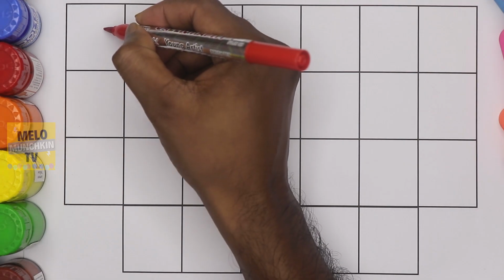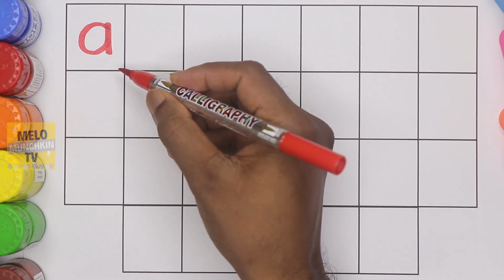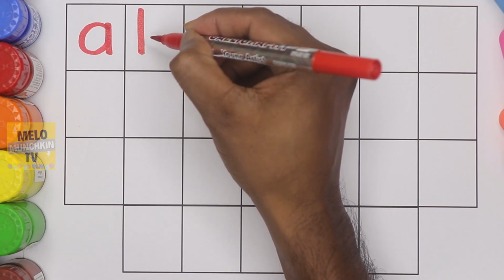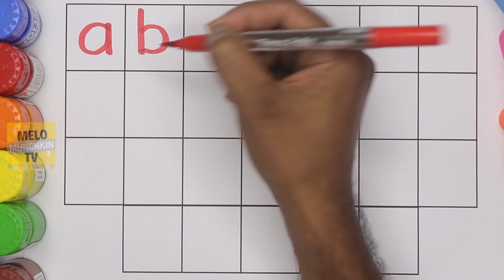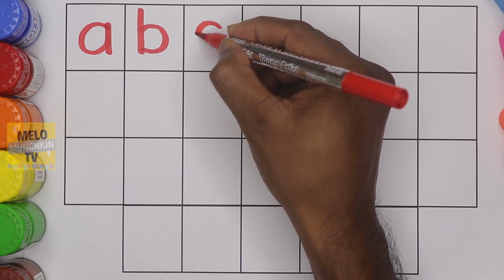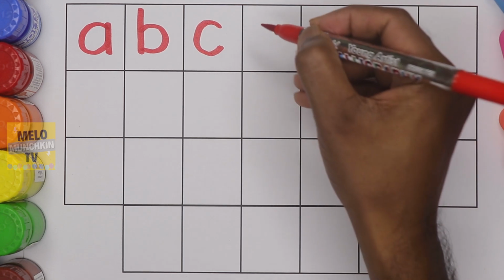Okay, so this is small letter A for apple, A for apple. This is small letter B for ball, B for ball. Small letter C for cat, C for cat.